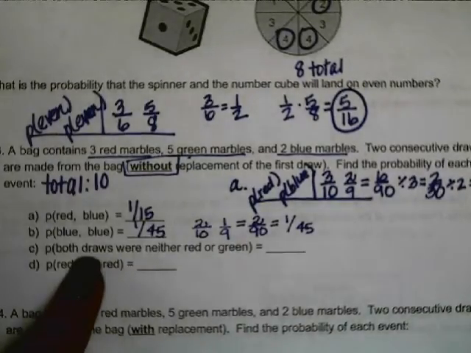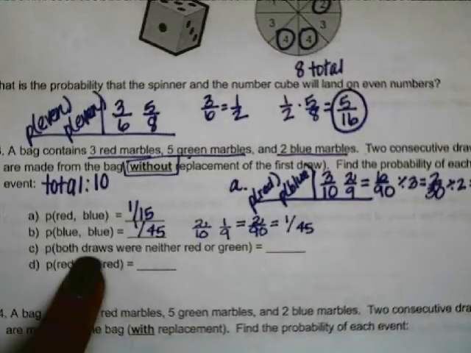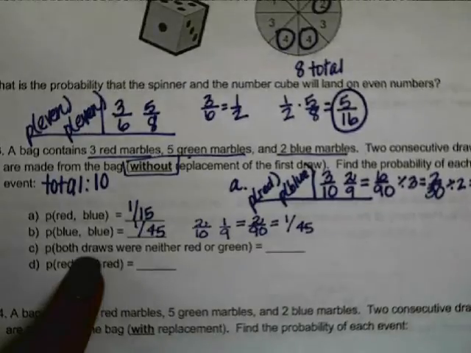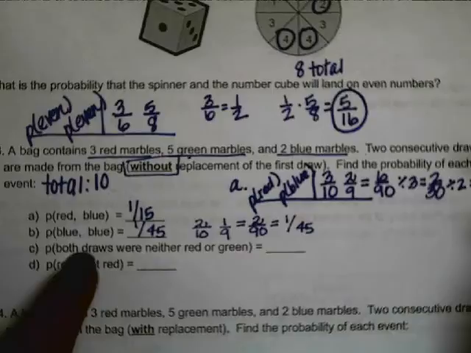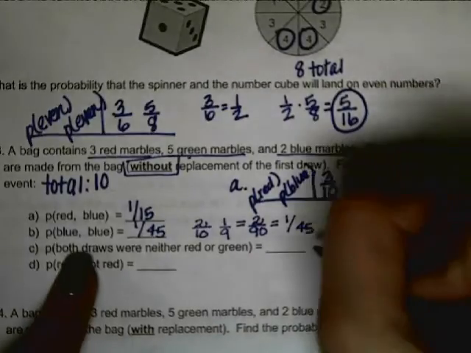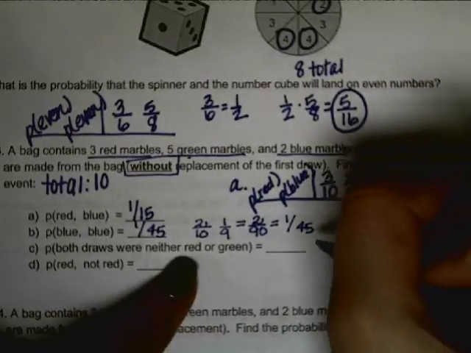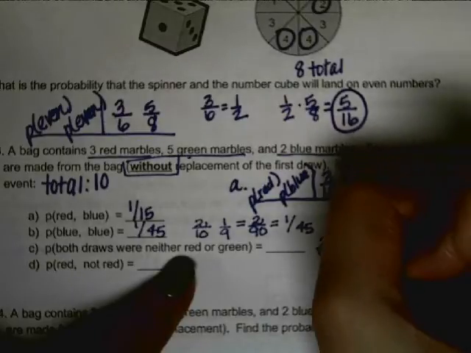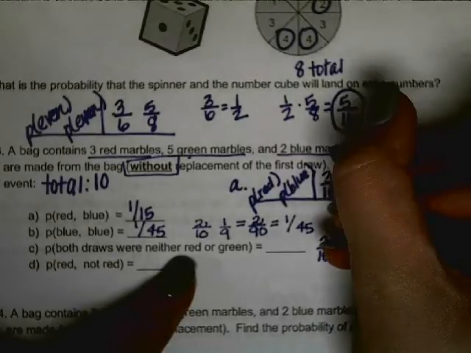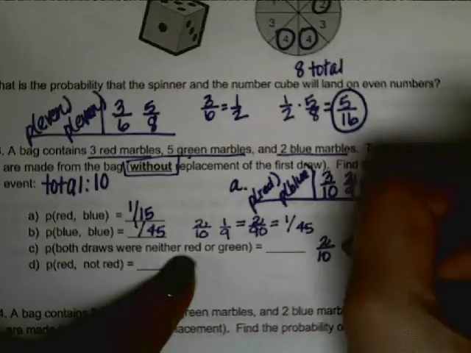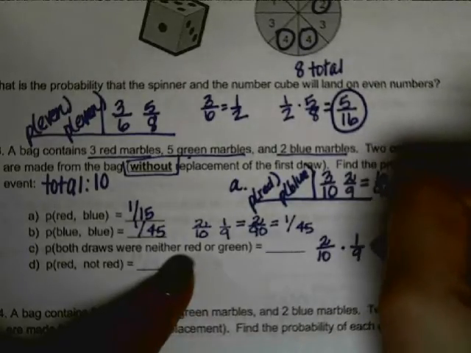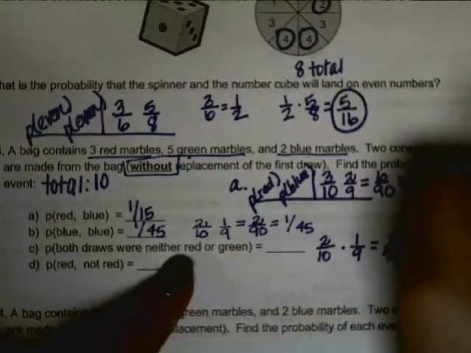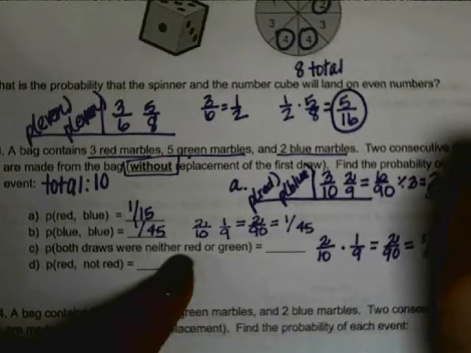Probability both draws were neither red nor green, meaning they were only blue. So it's basically what I'm asking here, just in different words. The probability of it not being red or green would be 2 out of 10 because I only have blue options left. Take 1 out, and then I have 1 over 9. 2 over 90 simplifies to 1 over 45.